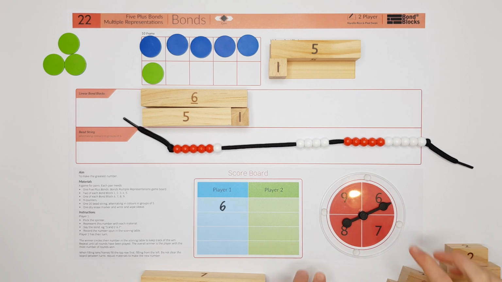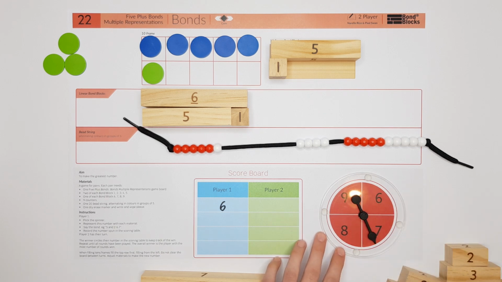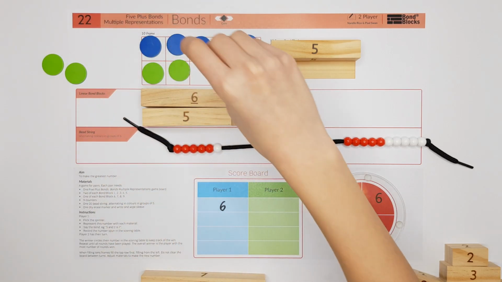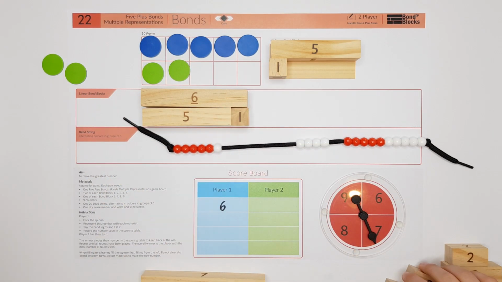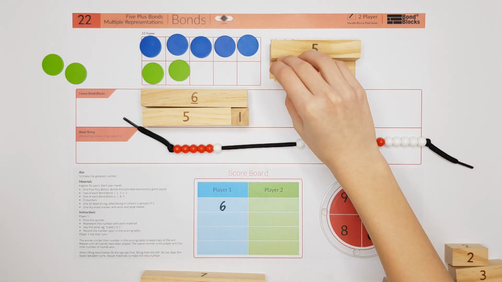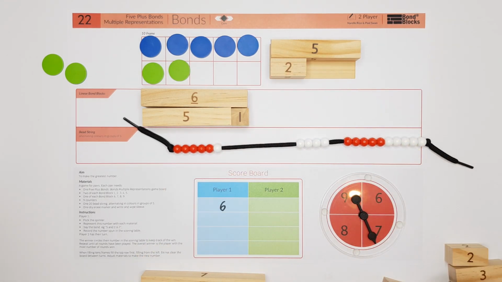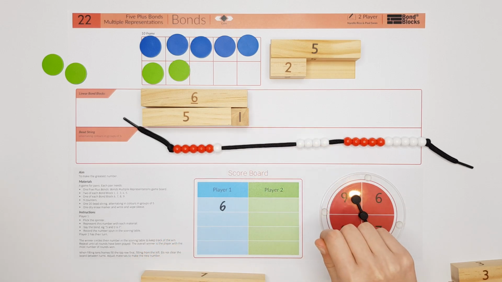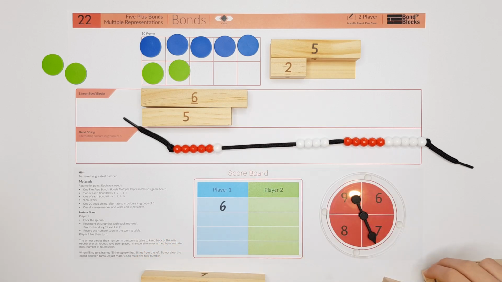So your turn. 7. Great, so change the counters. 5 and 2 is 7. Great, and yeah. 5 and 2 is 7. And you only need to say it once, you don't need to say it every time. But yeah, good, keep going.